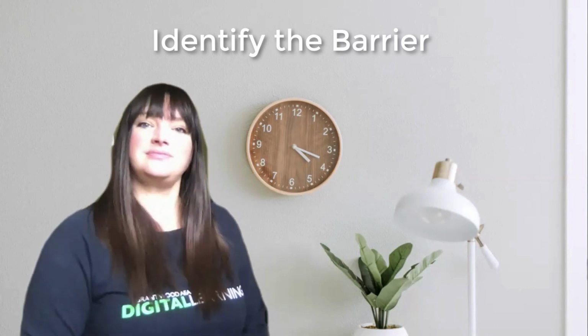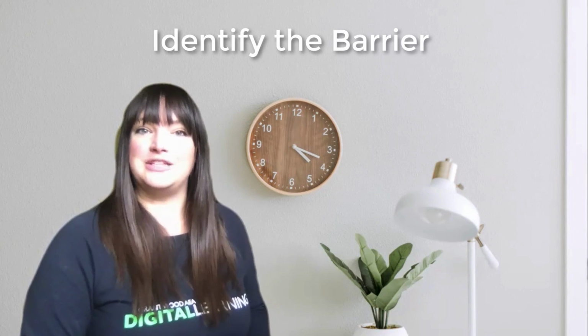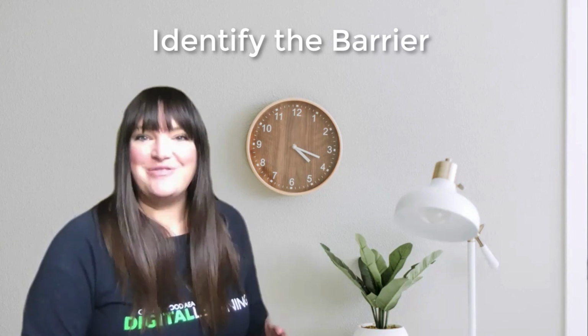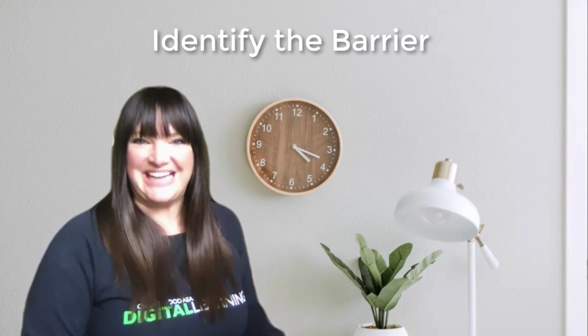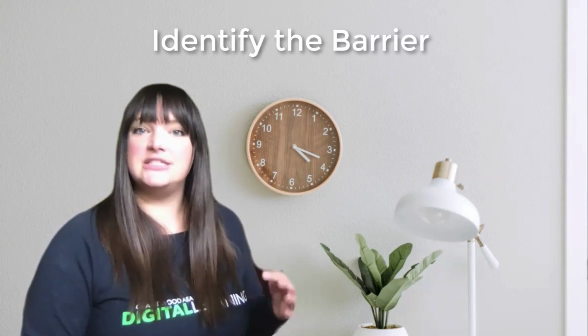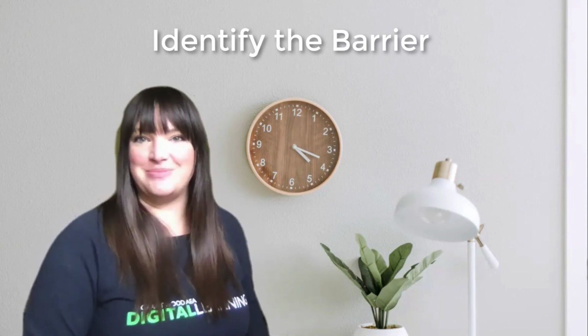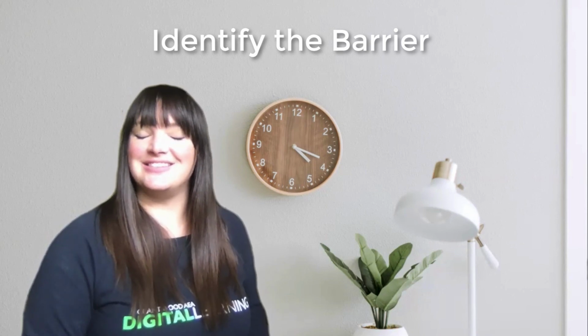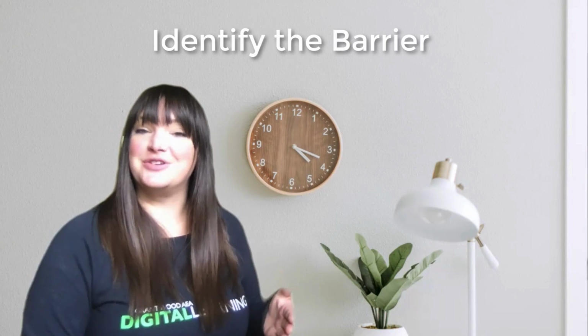Now, let's move forward. Use the Planning for Learner Success problem-solving guide linked below to document the learner that you have in mind. And let's get ready to move on to key concept number 2, understand the barrier.